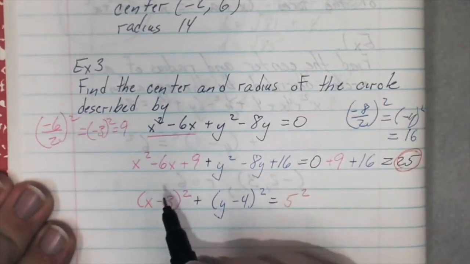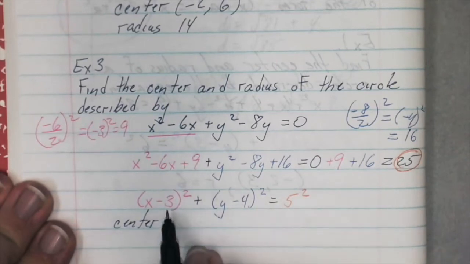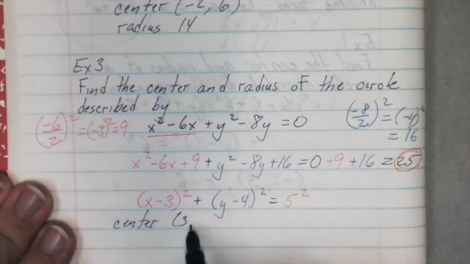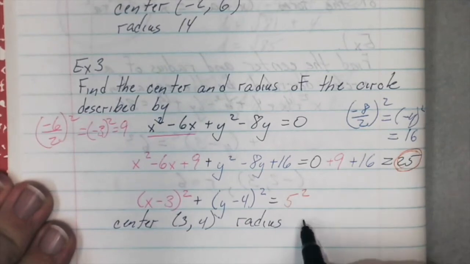Well, that means that my center, I flip that sign, so it's positive 3. I flip that sign, so it's positive 4. My radius is 5. And we're done. So you just saw 3 examples of how to rearrange the equation of a circle to find the center and the radius.